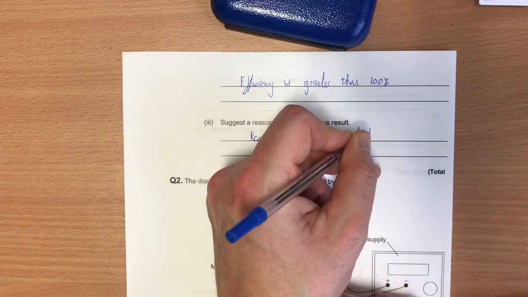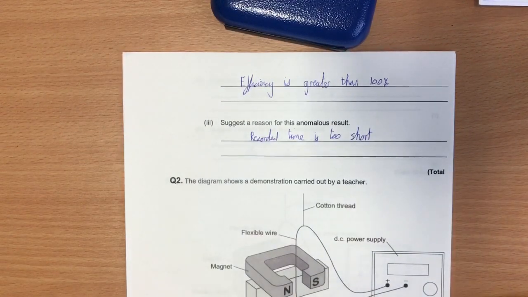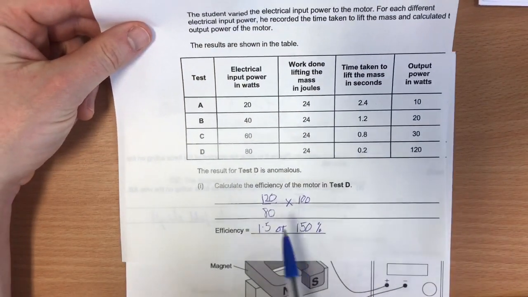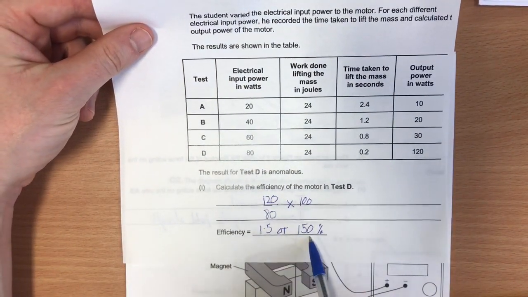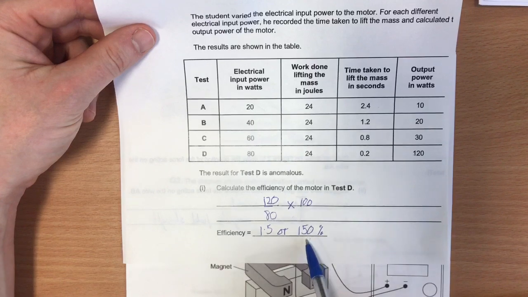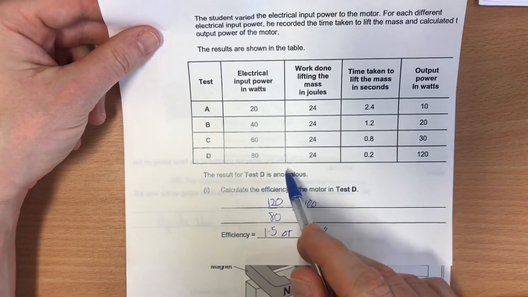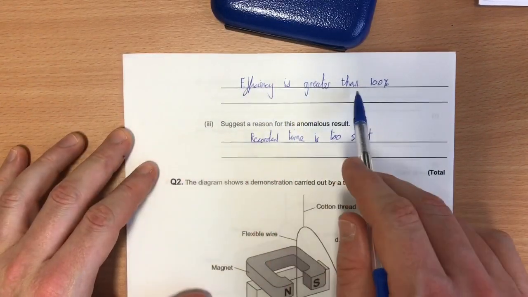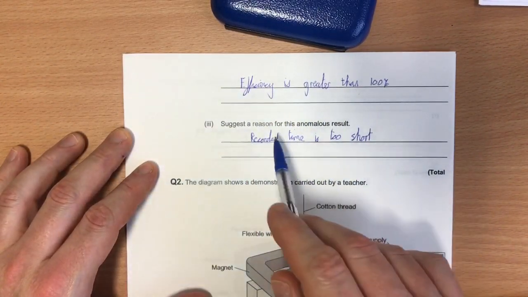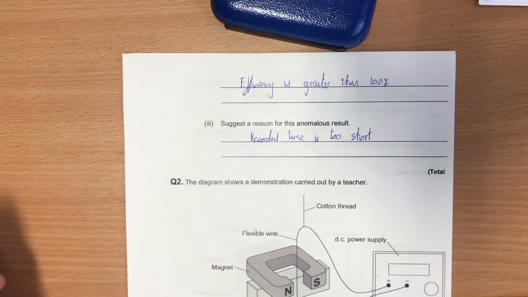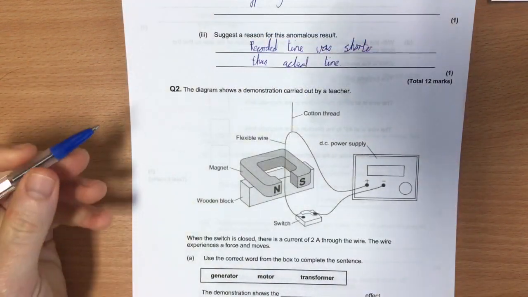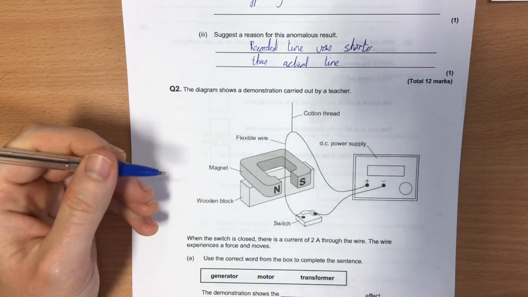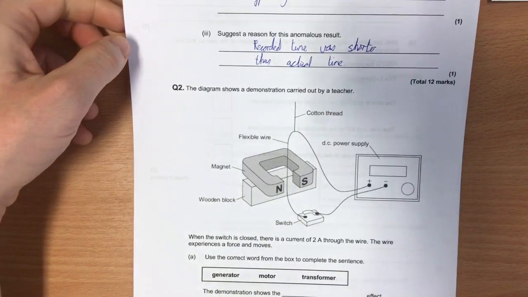Again, that last bit, it's not really about magnets, is it? But it's a how science works question. So you should try and remember that you never get an efficiency of 100% or more. So this is impossible. They've told you it's anomalous, and they want you to say, well, the weird thing is the efficiency is greater than 100%, and then suggesting a reason for that. On to number 2. And actually, as you work through these, you're going to start to notice similarities between the questions. There's only a limited amount of stuff they can ask about this topic.